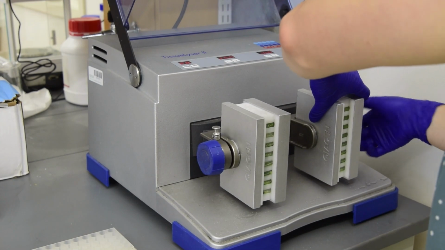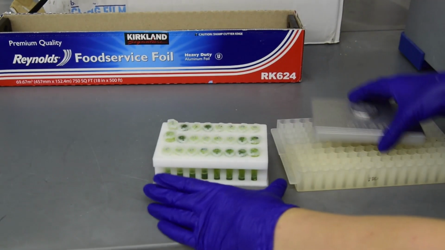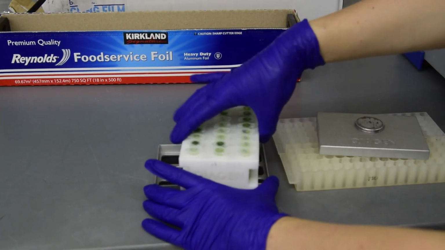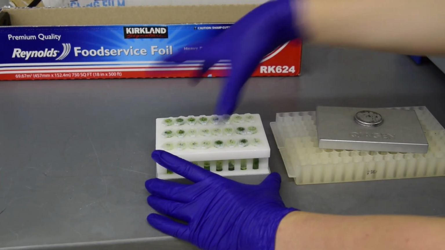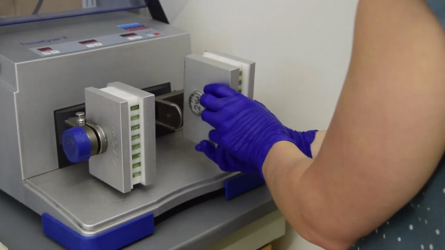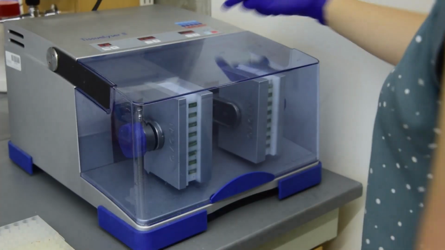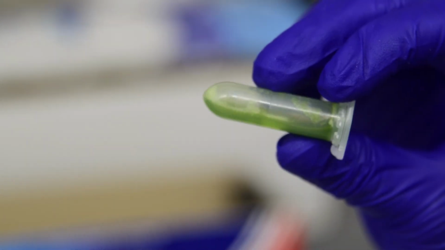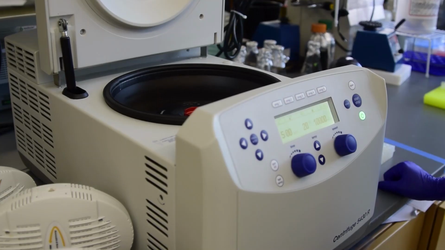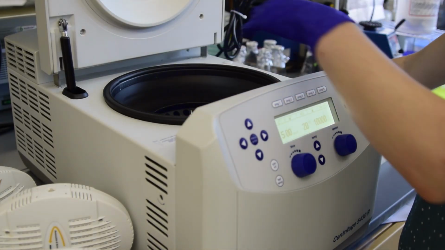Rotate the blocks, then repeat for even homogenization. Centrifuge the tubes briefly to collect the ground tissue at the bottom of the tubes.